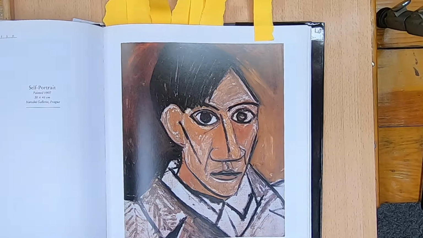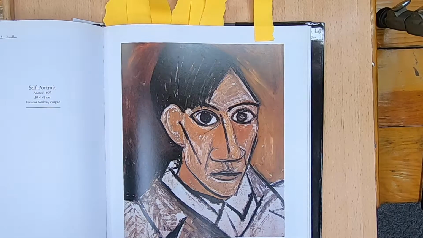You can look at it where you're seeing multiple viewpoints of the same image on the same canvas or the same screen, and what that does is it gives you kind of an odd look at things. The other way to look at Cubism is having things very geometric and squared off, which is what we see with this self-portrait here from 1907. That's in the early 1900s, when Cubism really began to take place.